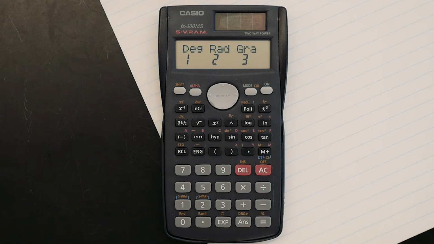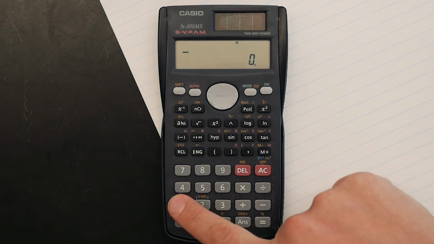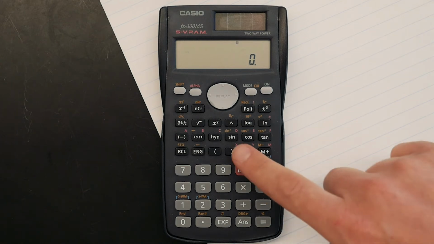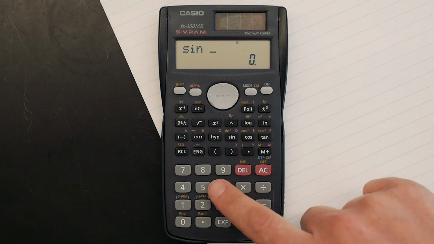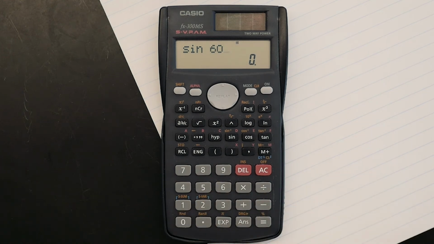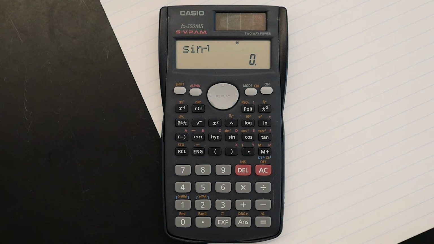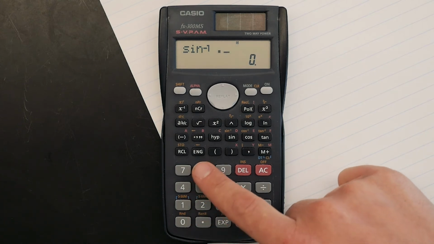To evaluate trigonometric functions with your calculator, simply use the appropriate function button. For example, the sine of 60 degrees is found by pressing sine followed by 60, and pressing the equals key. If you're in need of evaluating the inverse of a trigonometric function, you can press the Shift key before pressing the appropriate trig function key.